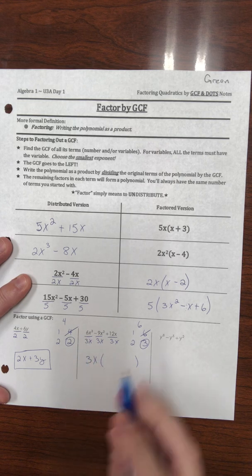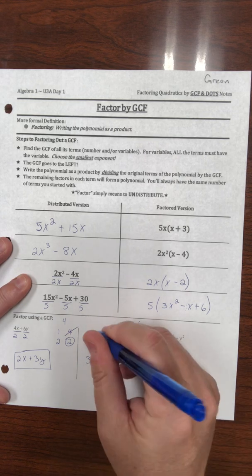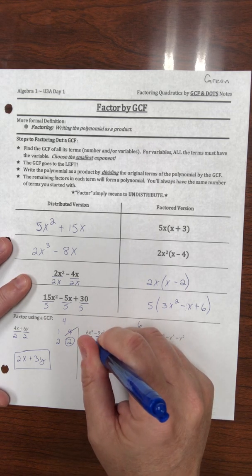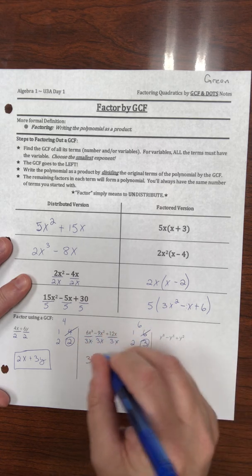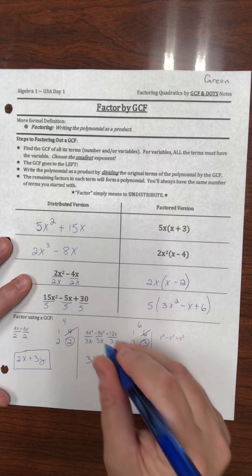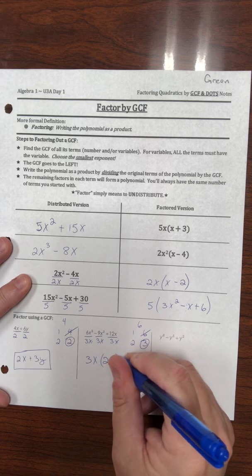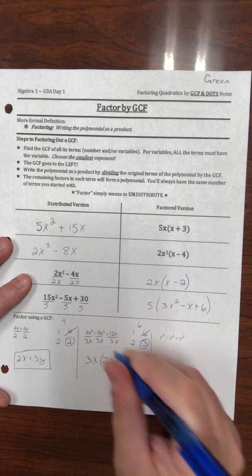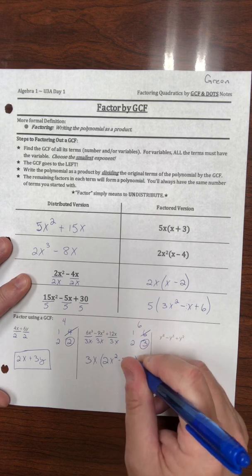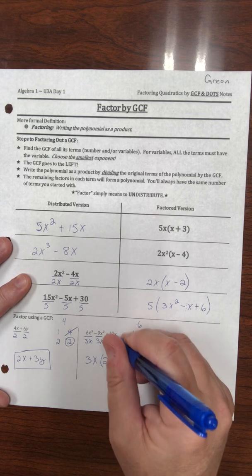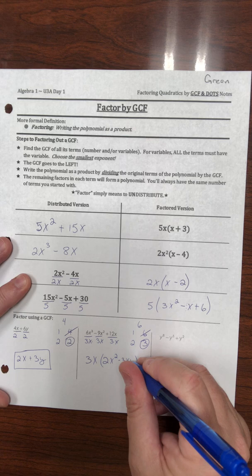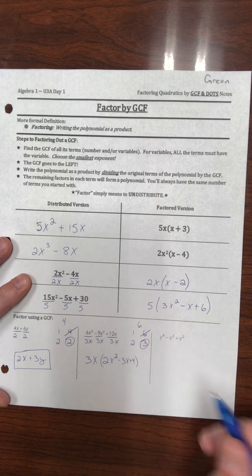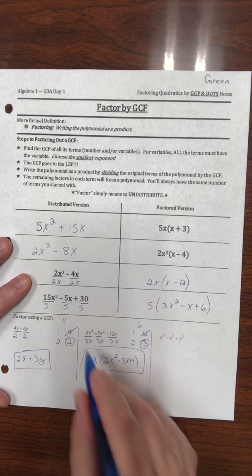6 divided by 3 is 2. X to the third divided by x to the first, again, I'll show you a little trick when we're in class, but that's going to be x squared. Negative 9 divided by 3 is negative 3. X squared divided by x is just x. And then 12 divided by 3 is positive 4, and my x's cancel. So that's my final answer.